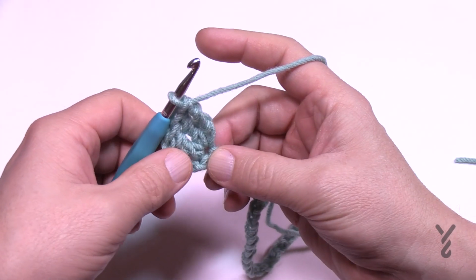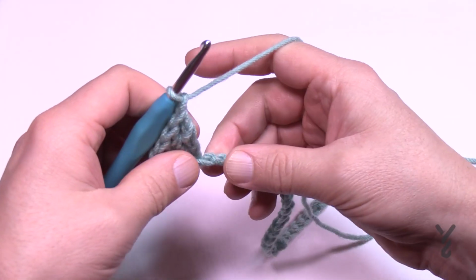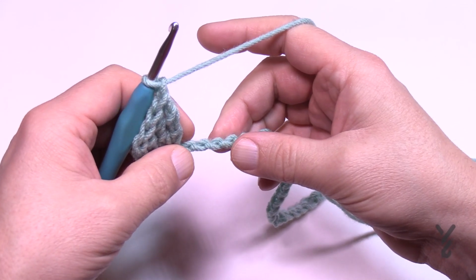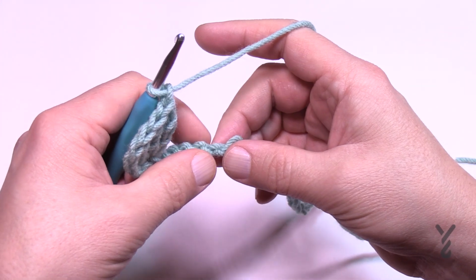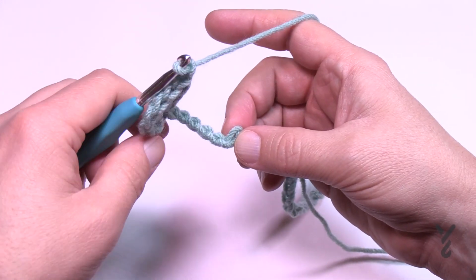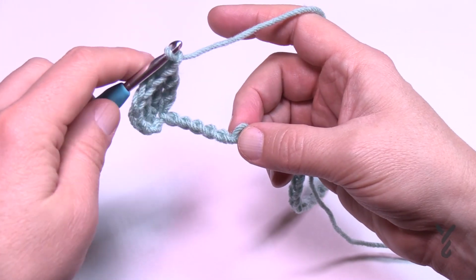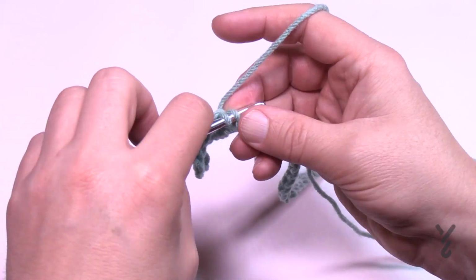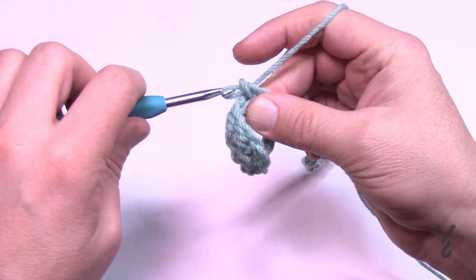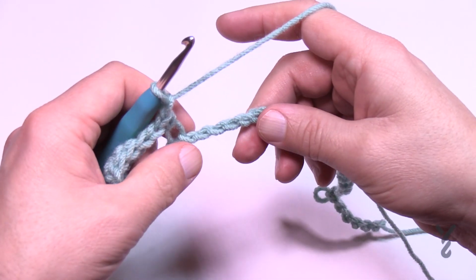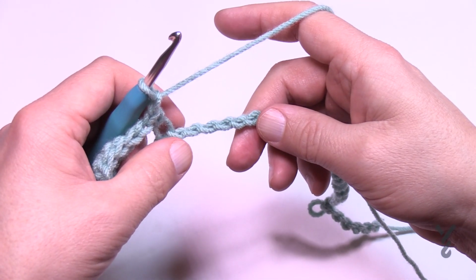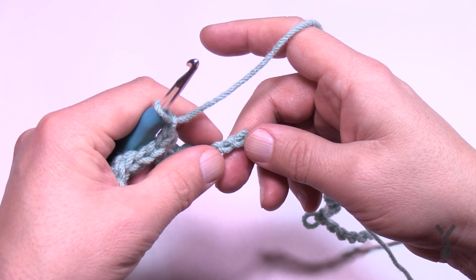So once these 3 are in, you're going to chain 1 before you move on, and you come back down to the chain, and you're going to skip the next 5. So 1, 2, 3, 4, 5, and go to the 6th one. I've done a note take, so that's why it's popping out like that. So you're going to single crochet into that one, and then before you begin the next section, chain 1 and then start. So skipping over and skip the next 5. So 1, 2, 3, 4, 5.